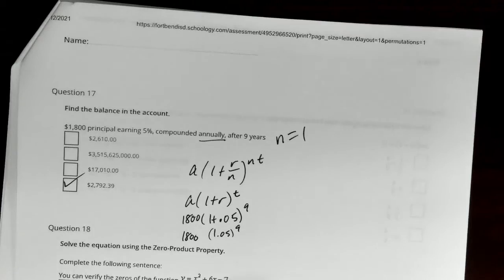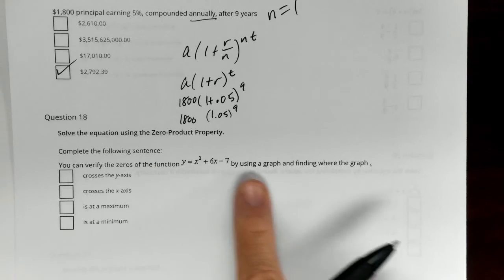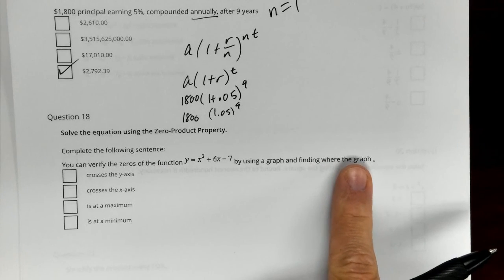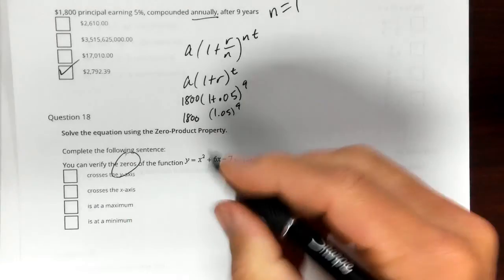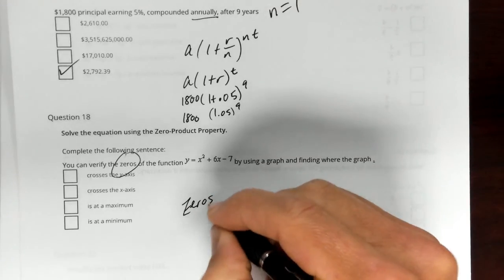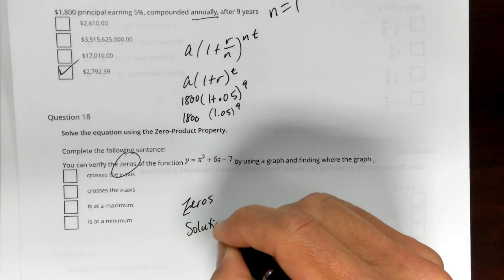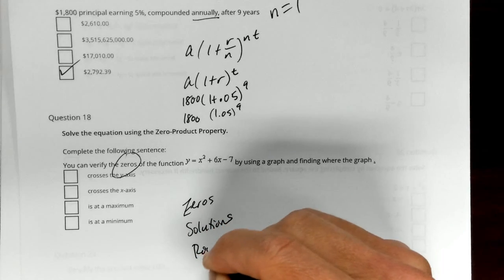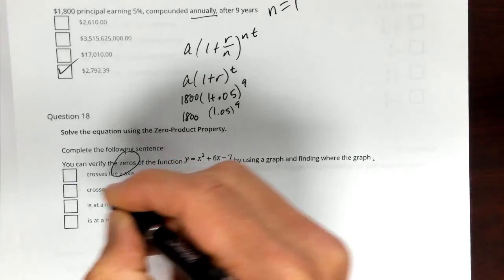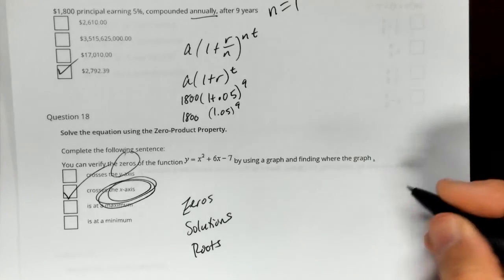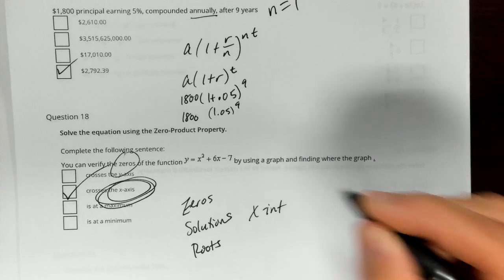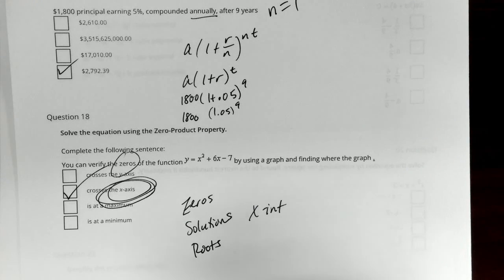It says you can verify the zeros of the function by using the graph and by finding where the graph crosses. Zeros, we have different names for zeros. Solutions, roots, or x-intercepts. Right? X-intercepts. So where it crosses the x-axis, x-intercepts.